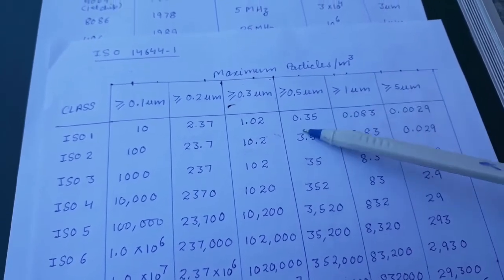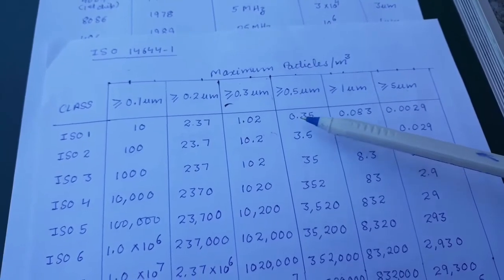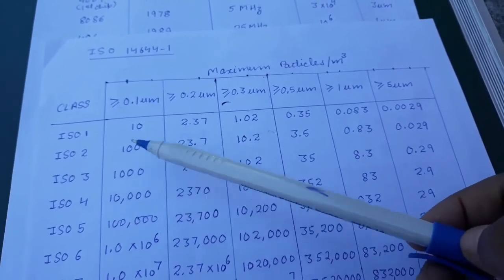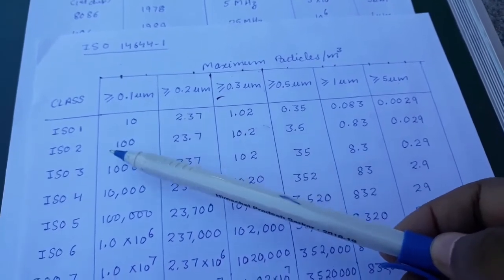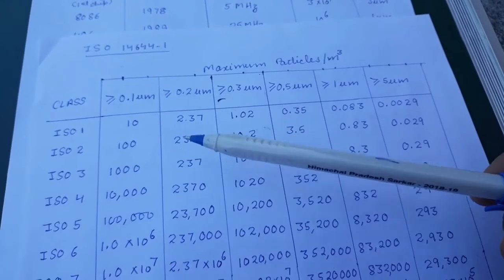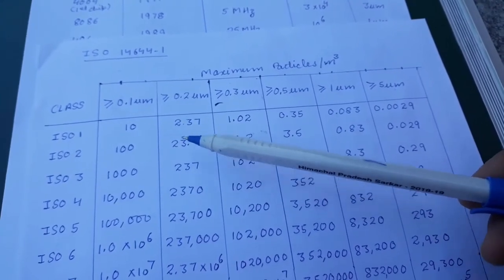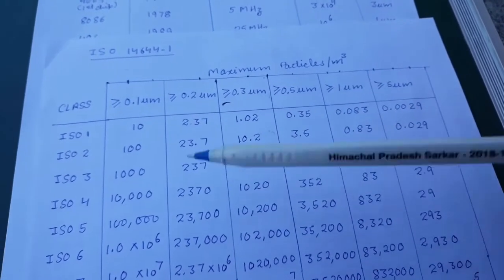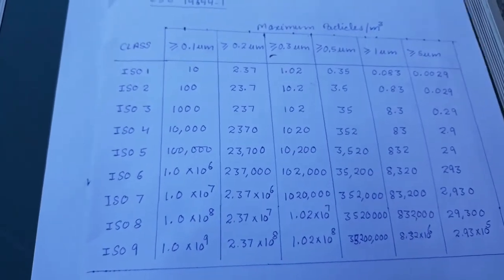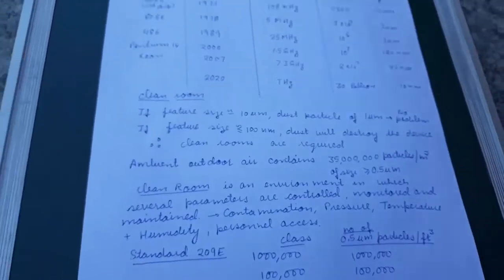In 3 meter cube, there will be 1.5 micrometer particle. ISO 2 is one in which there will be 100 particles of 0.1 micrometer per meter cube, and 24 particles of 0.2 micrometer per meter cube, and so on. This is the latest classification being used.